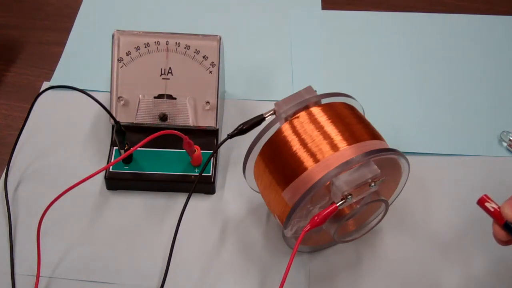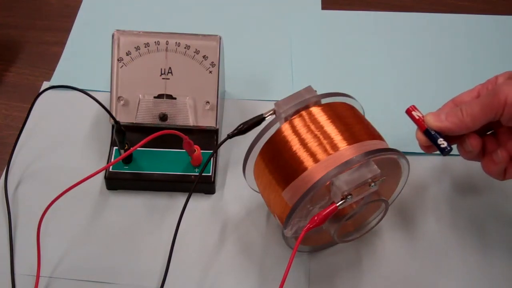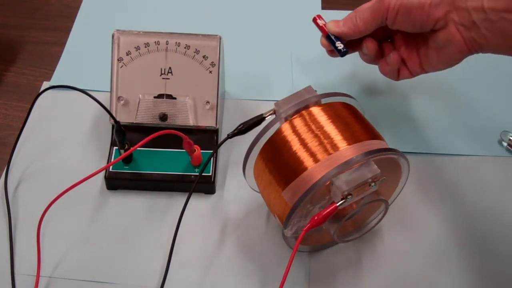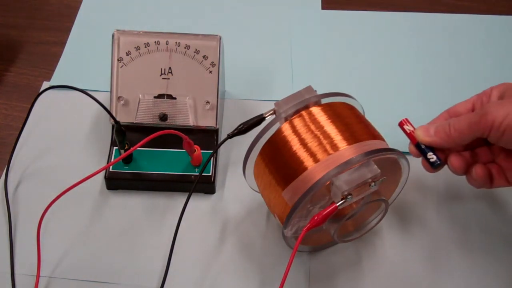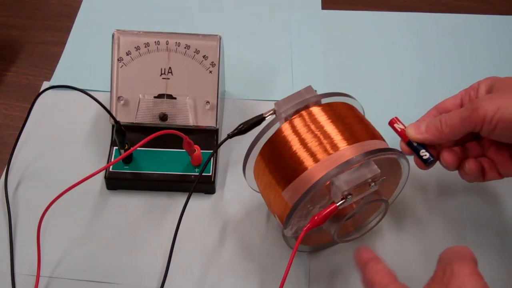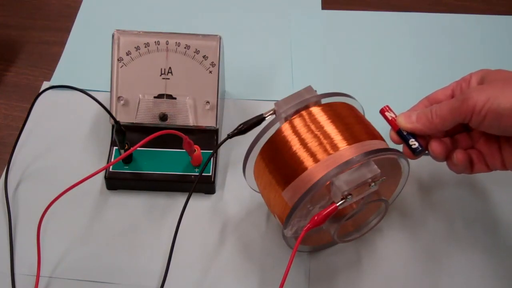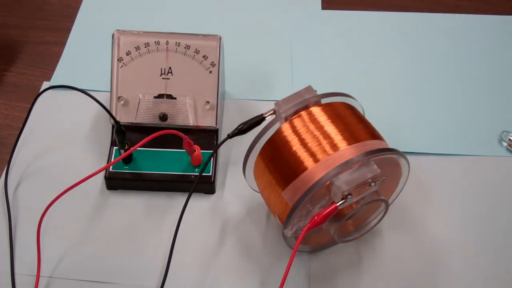So now I'm going to take the magnet and move it alongside the coil. So as I'm moving it towards the coil, I noticed I was generating a positive current, and as it continues to move away, now it's a negative current. So as I'm moving it towards the coil, I'm generating an increase in magnetic flux and a positive current flow, and now as it's moving away, I have a decrease in magnetic flux and hence a current flowing in the opposite direction.